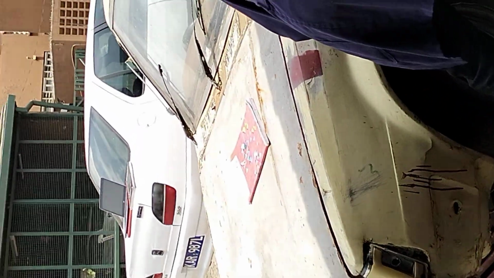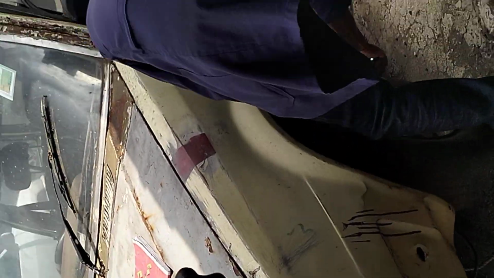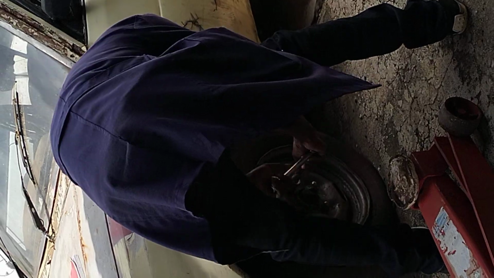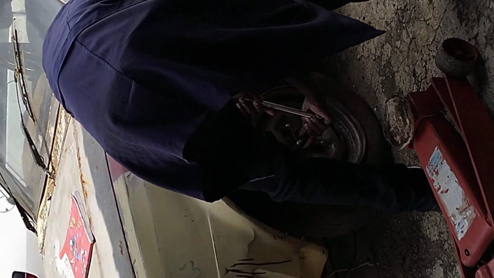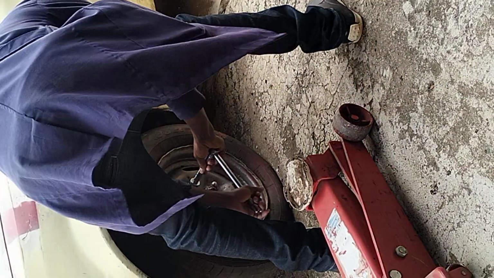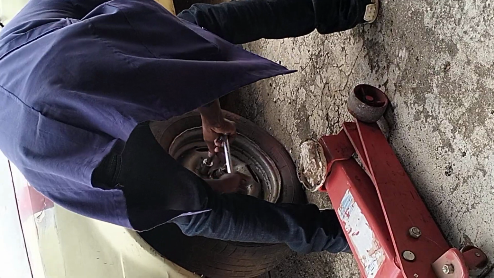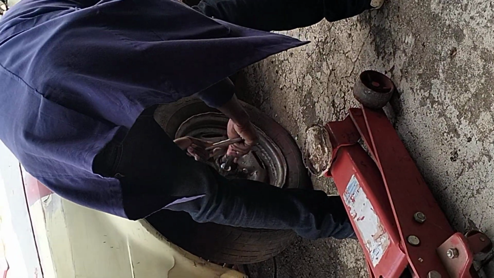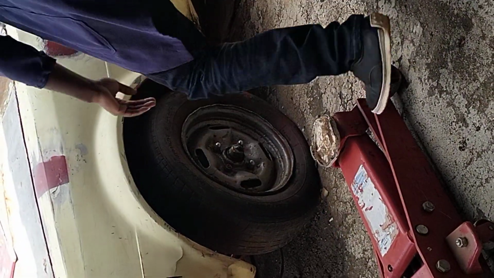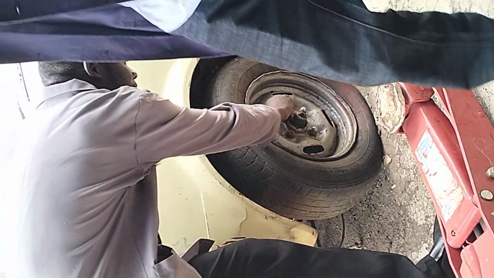So you must loosen them first, so that as you raise the vehicle up, you can remove the tire smoothly without any hindrance. After you have made sure that they are loosened, now you can jack the vehicle up.